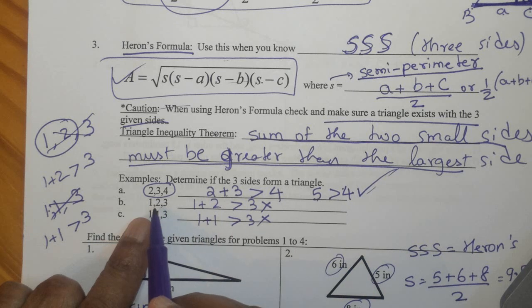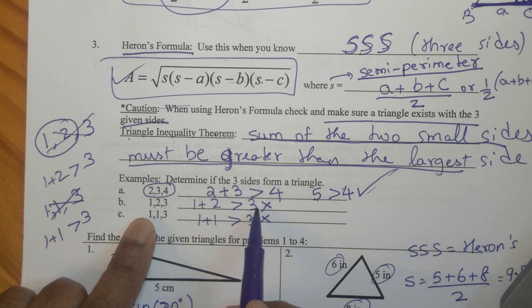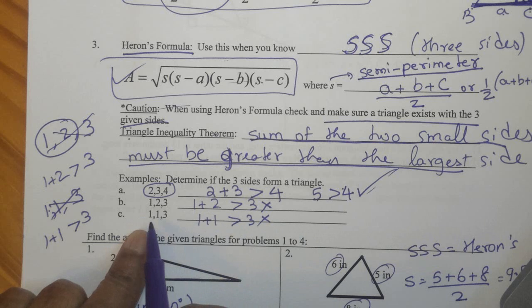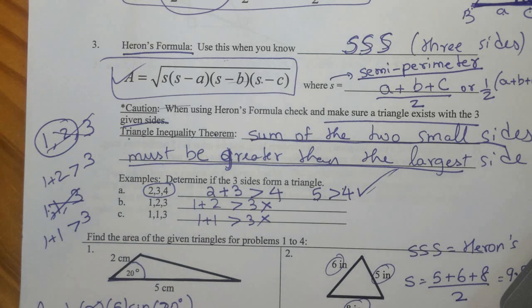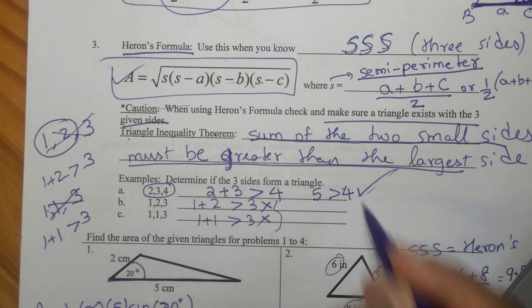What about this one? This one I just did. 1 plus 2 has to be greater than 3. Not possible, right? It's equal. 1, 1 and 3: 1 plus 1 greater than 3? Not possible. 2 is not greater than 3. So these two don't work, but this one works.